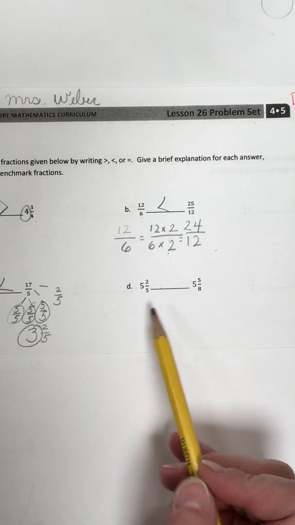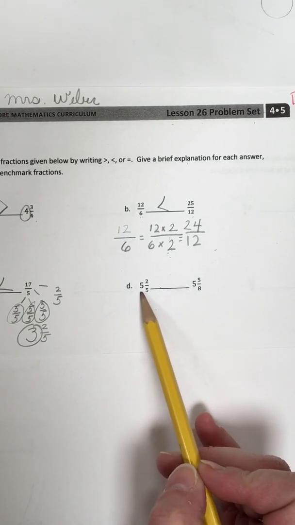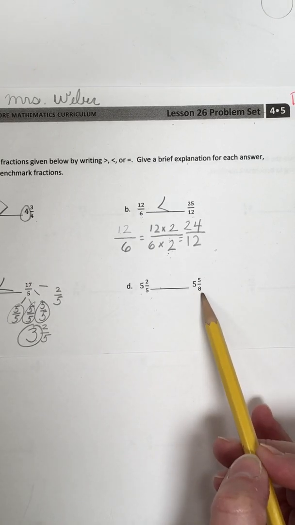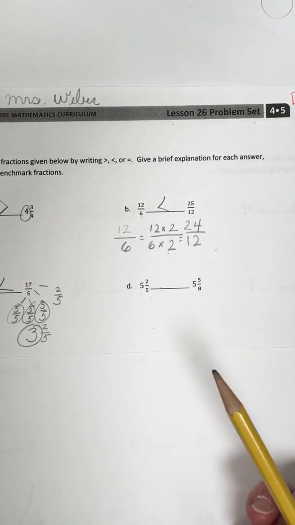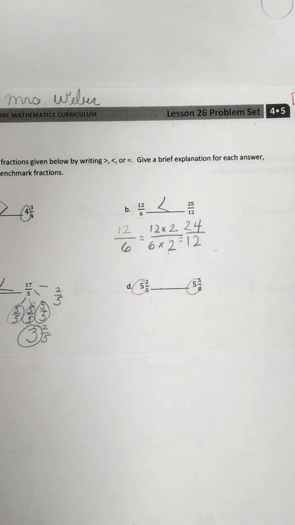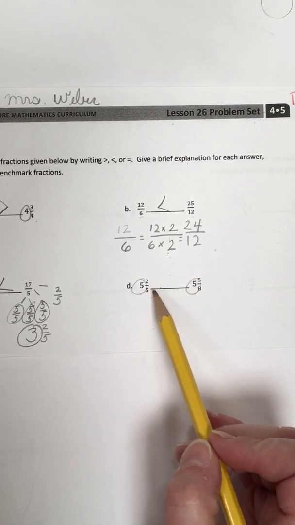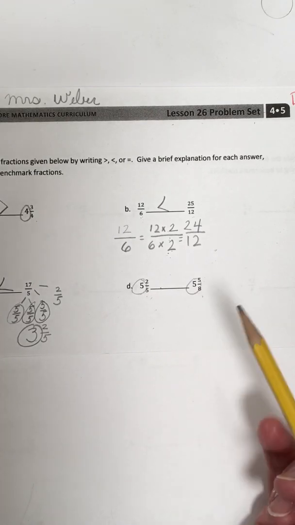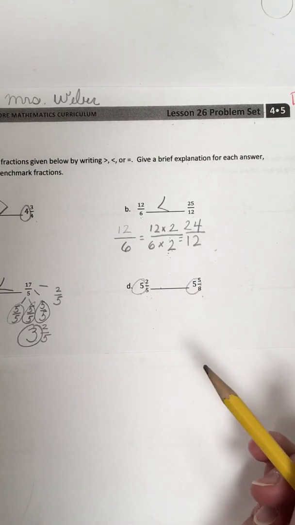When we go to D, we're comparing 5 2/5 to 5 5/8. These are mixed numbers. I can look at the whole numbers, but it doesn't help me out too much because they're the same. When I look at the fractional parts, the numerators are different, the denominators are different.